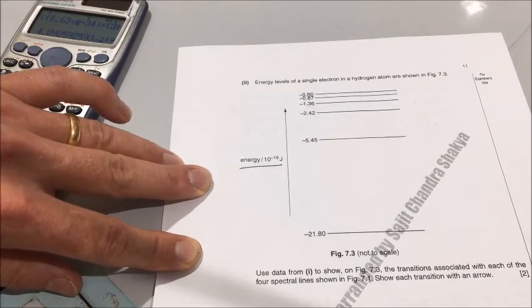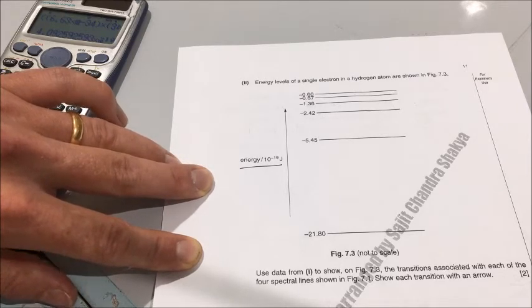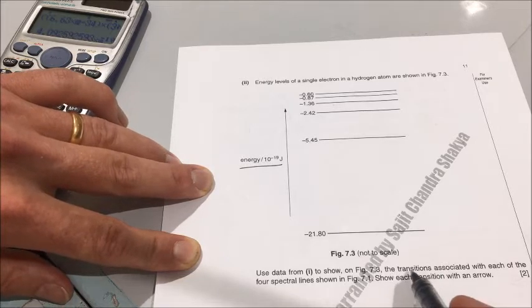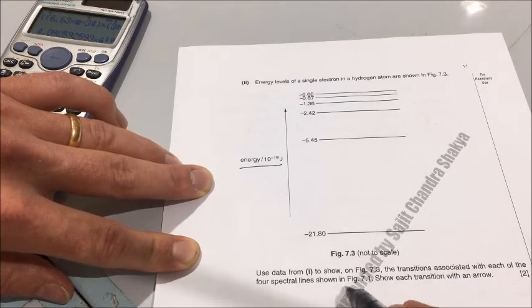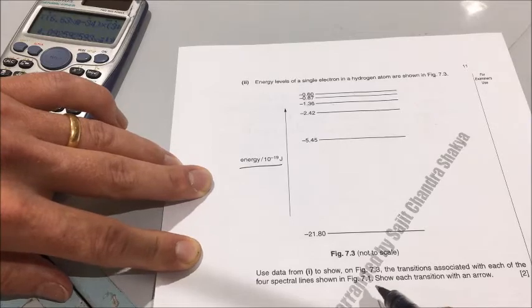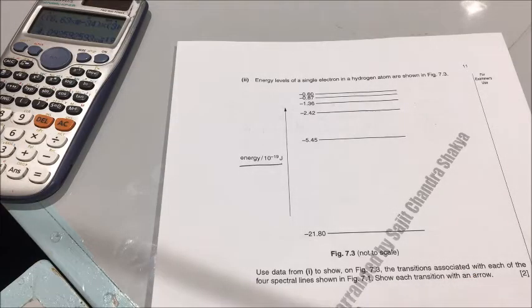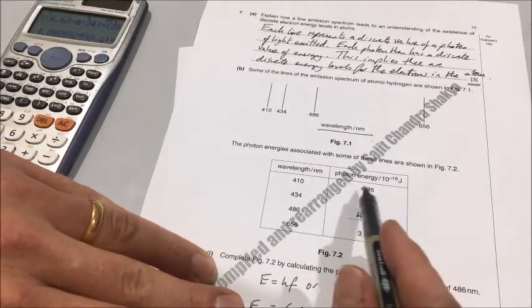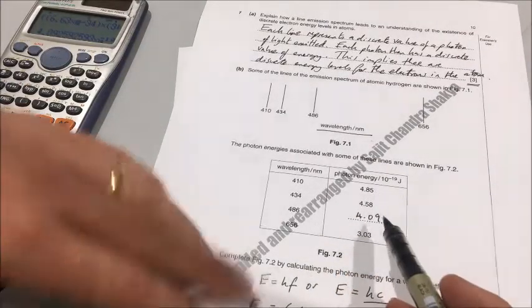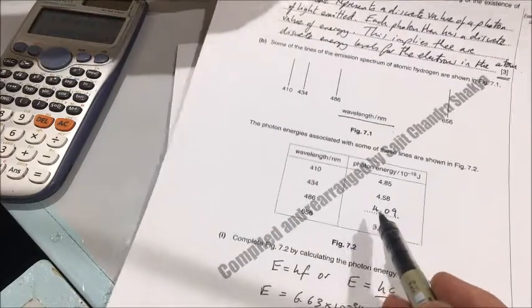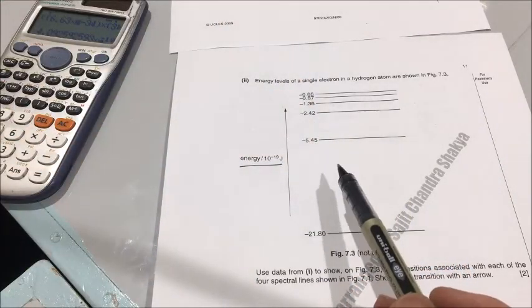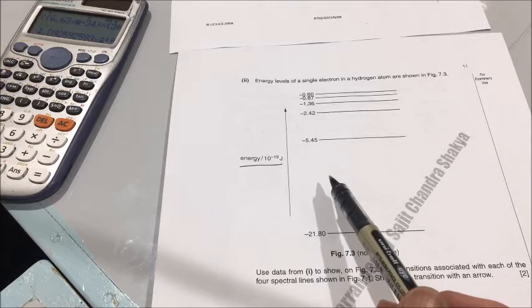So it says energy levels of a single electron in hydrogen are shown. There are quite a few lines there. Use data to show on figure 7.3 the transitions associated with each of the 4 spectral lines shown in figure 7.1. So this is figure 7.1, and it's asking me which energy changes have produced these photon energies. It's actually fairly easy because I'm just looking for the correct numbers when I subtract one from another. That's quite an easy thing to do as long as you know what that is.